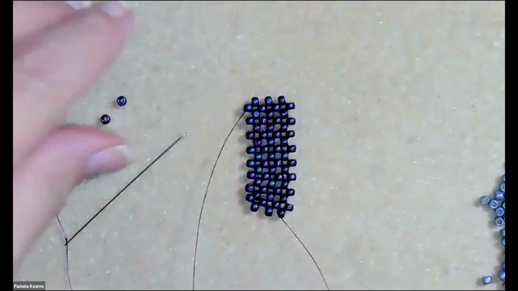So there is my base. I'm just going to put these other beads away.